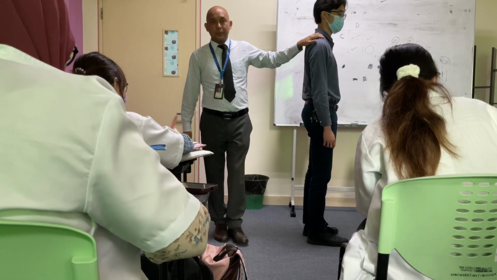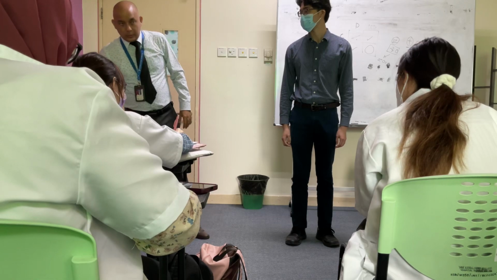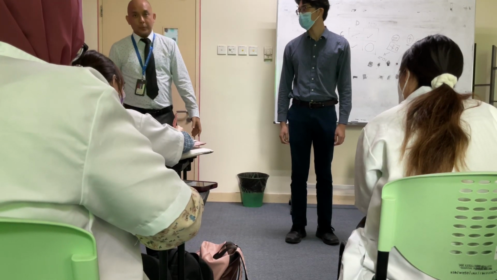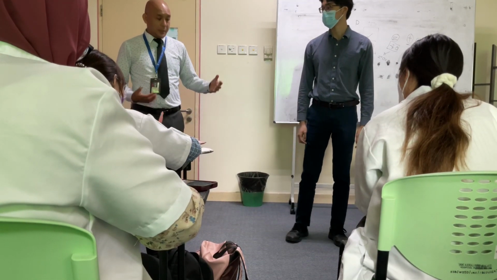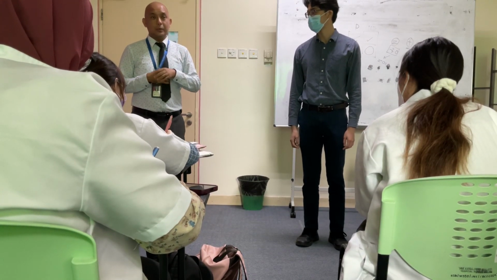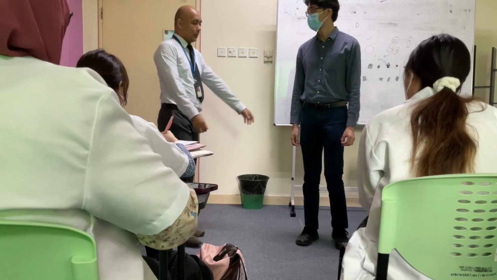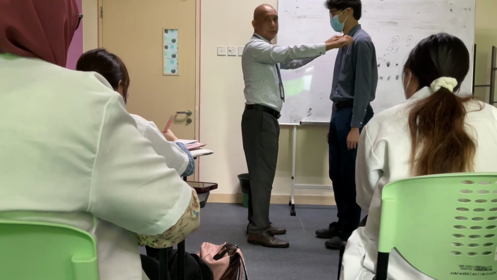Then move. Movement is the basis. You ask the patient to follow your movement and make sure you stand at a safe distance. The patient is standing like this and you are in front of the patient, right?